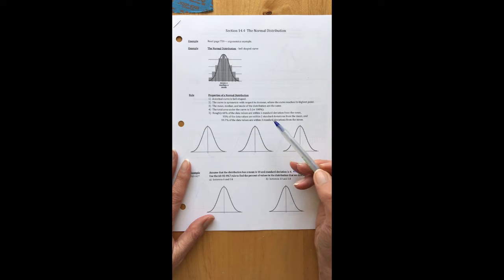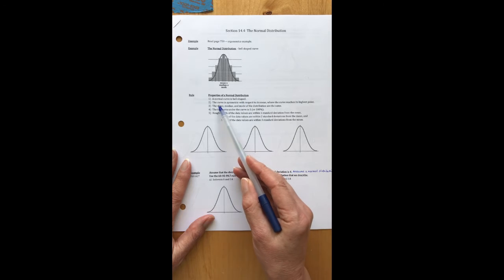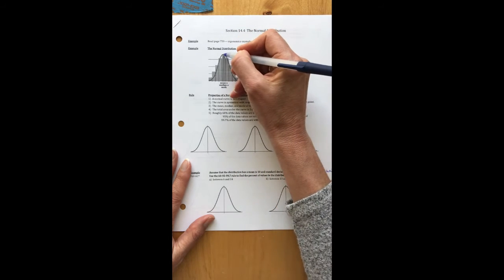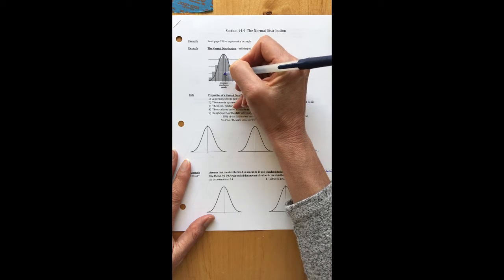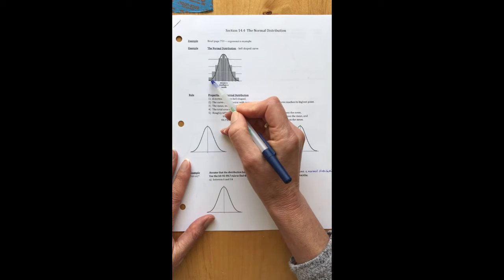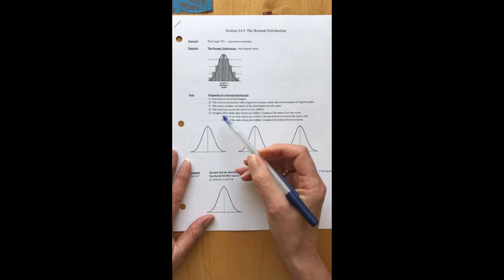So what are the important characteristics of it? 1, it's bell-shaped. 2, it's symmetric with respect to its mean. Its mean is right here in the middle. So if you folded it on that line, you'll see that they're mirror images of each other. What's on this side is on that side and vice versa, okay?